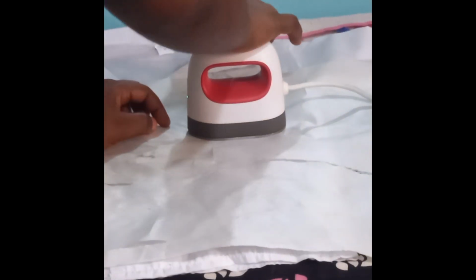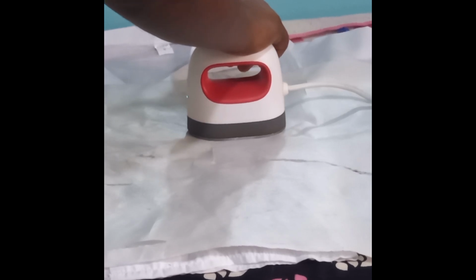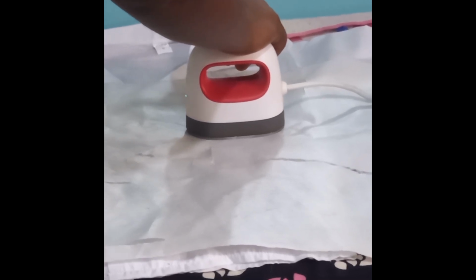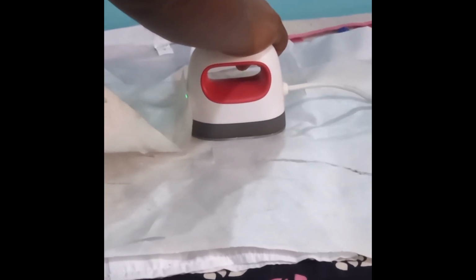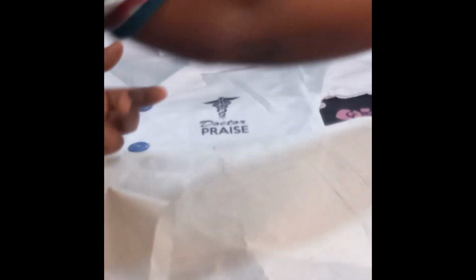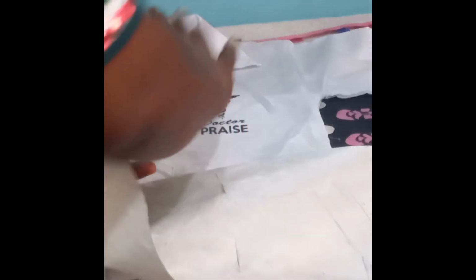When it was cooled, I peeled off the carrier paper, and then I pressed on it again directly for about 8 seconds, and it was fine.